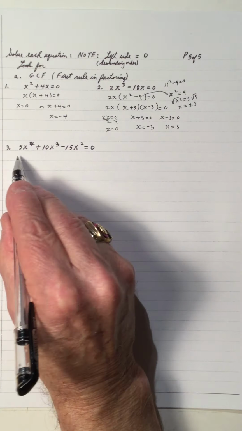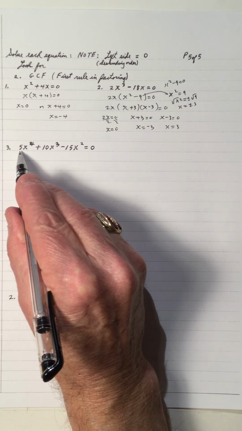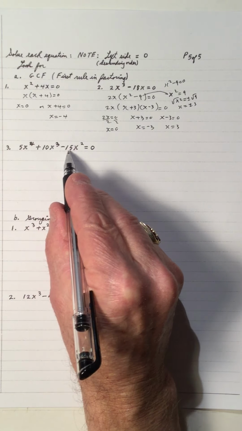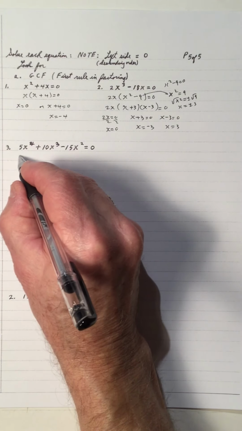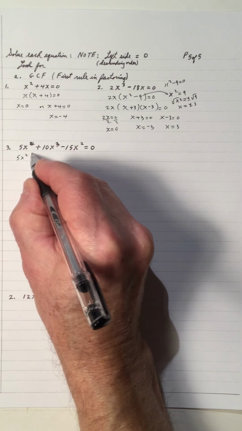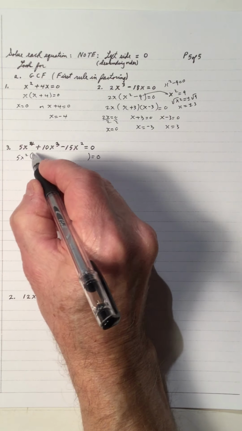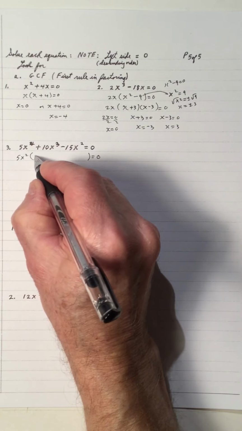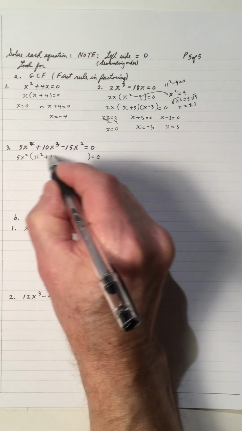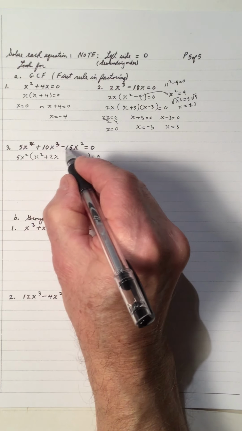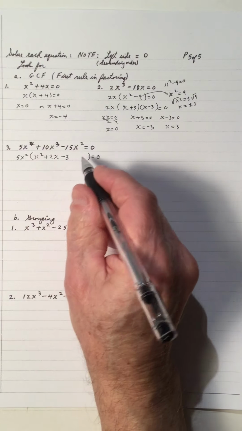And I see a 5 common. 5 is the smallest numerical number, so 5 is a factor in 10 and 15. I see an x, but I see a square as the smallest exponent, so I see a 5x squared coming out as a GCF. So 5 divided by 5 is 1, x to the 4th divided by x squared is x squared, plus 10 divided by 5 is 2, x cubed divided by x squared is x. Negative 15 divided by 5 is negative 3, x squared divided by x squared is 1.